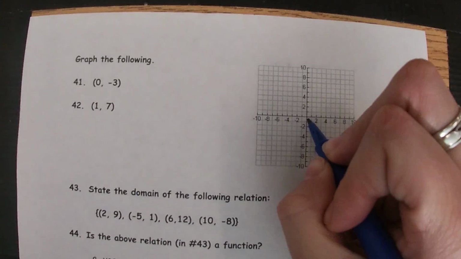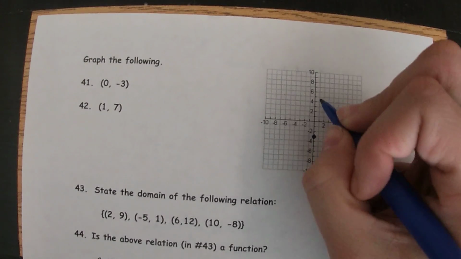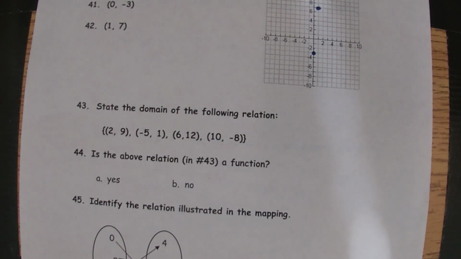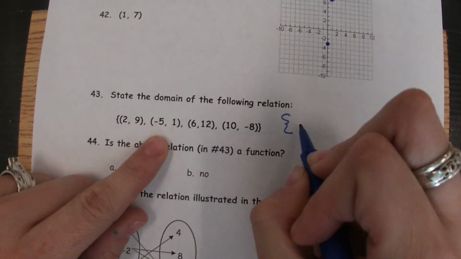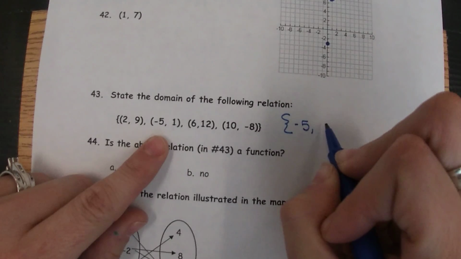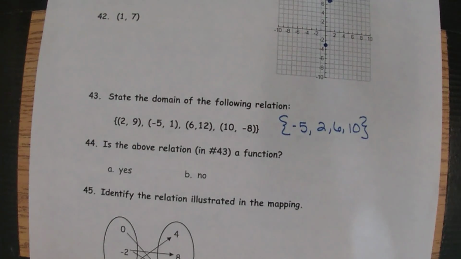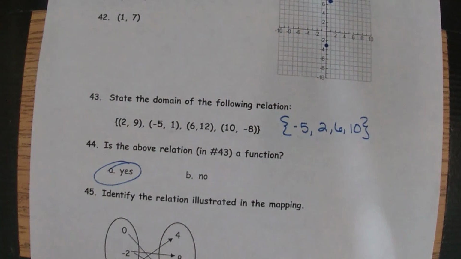41, we're just plotting points, so 0, negative 3 is here. 42, 1, comma 7 is up here. 43, we're stating the domain, so those are our x values in numerical order with no repeats, in braces. Is 43 a function? And there was no repeats in the x, so that's yes.